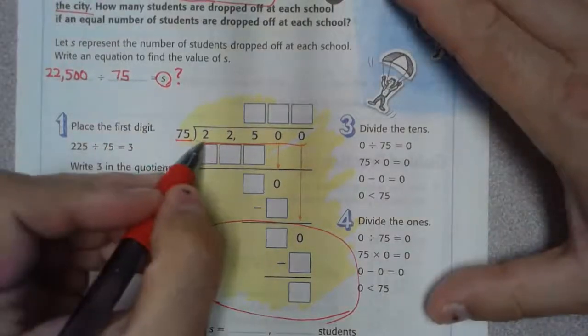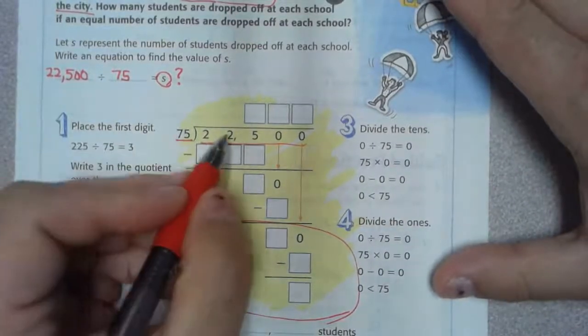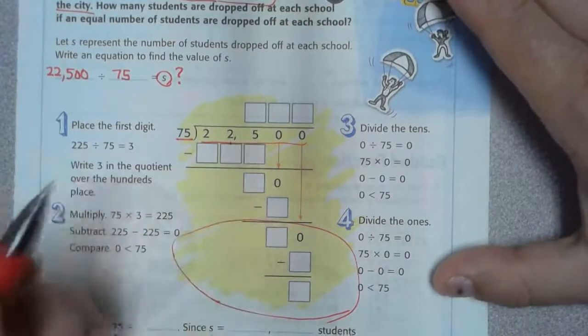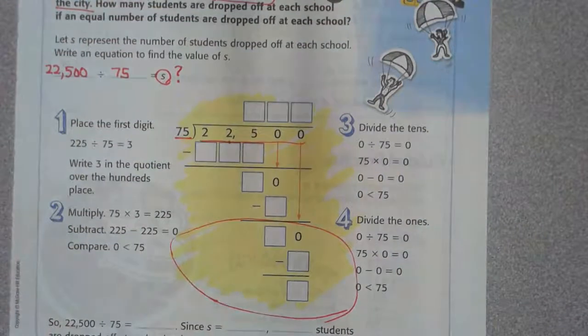But does 75 go into 2? No. Does 75 go into 22? No. Does 75 go into 225? Well, obviously it does. Now, the question is, how many times? Now, 3. You can see that they gave you the answer there of 3. Let's say you didn't see that answer and you don't know. So you got to figure it out.